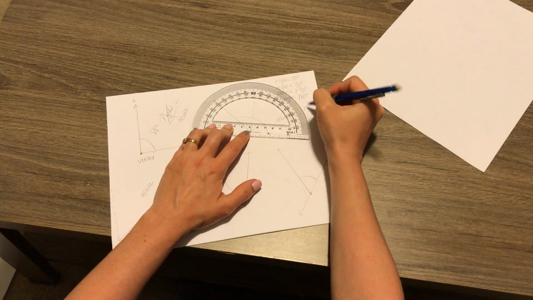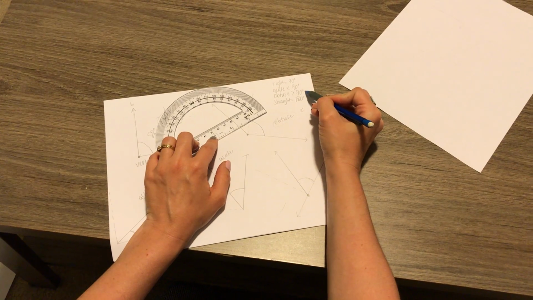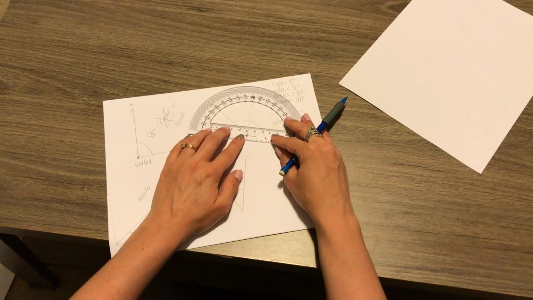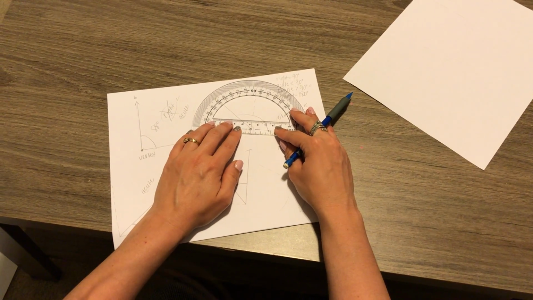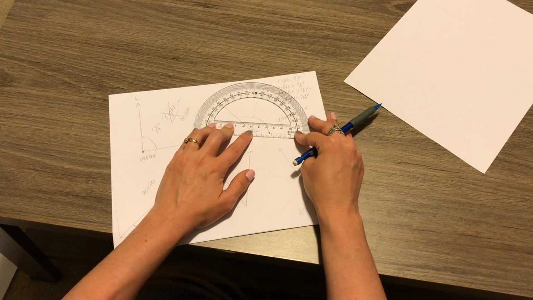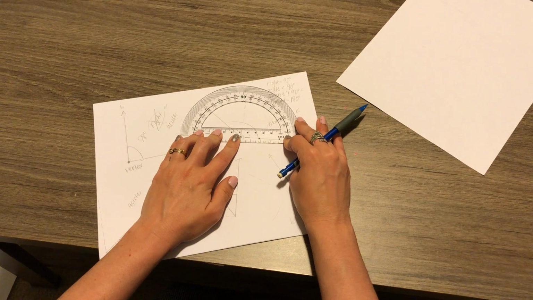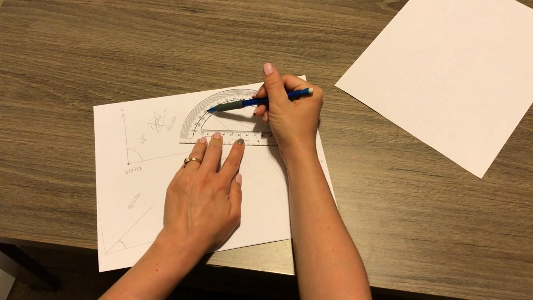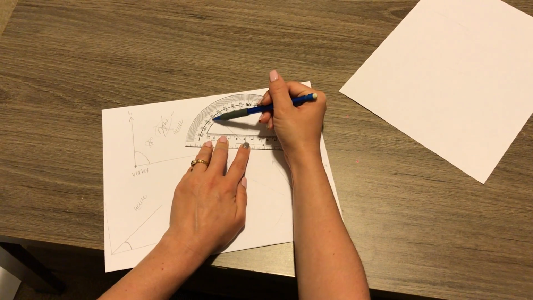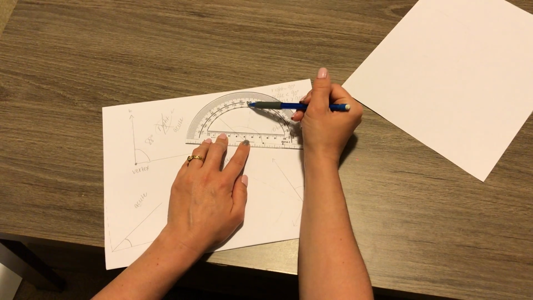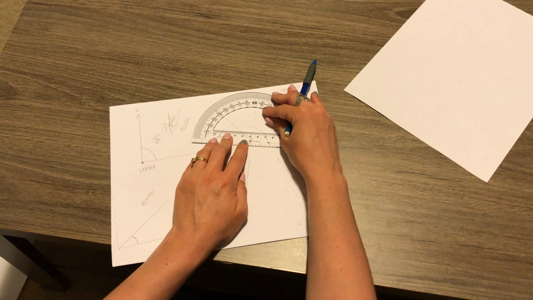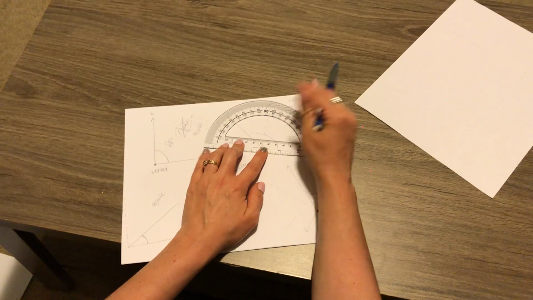And since I know it's an obtuse angle, and I have labeled up here that an obtuse angle is greater than 90 degrees, I am now going to look at the larger numbers. I didn't really specify that on the last one, but I'm going to show you what I mean. At the top, you can see that there are smaller numbers, and at the bottom, you can see that there are bigger numbers that are greater than 90. So we're going to look at the bottom in this case. We're not going to look at the top.